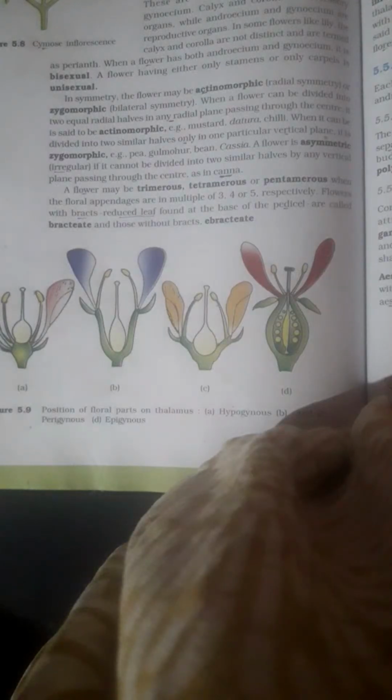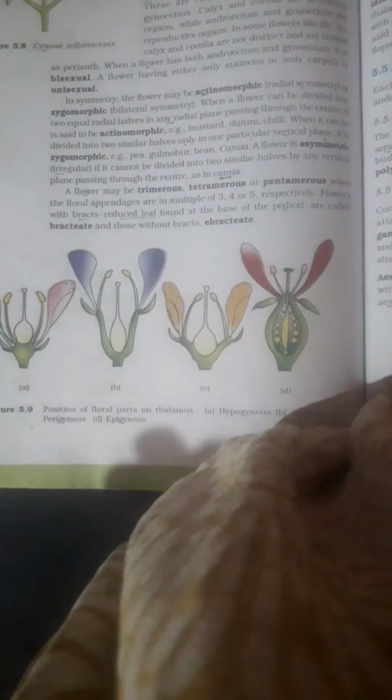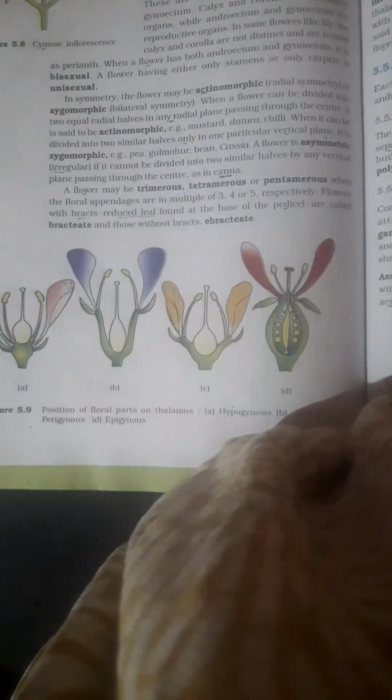So zygomorphic is kind of specific, right? Actinomorphic, any radial plane passing through the center. If it's divided, then the actinomorphic. Now, the example of zygomorphic symmetry of flower is pea, gulmohar, bean and cassia. Example of actinomorphic flower is mustard, datura, chili.